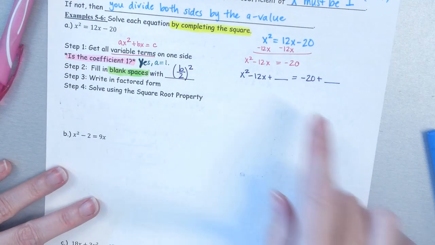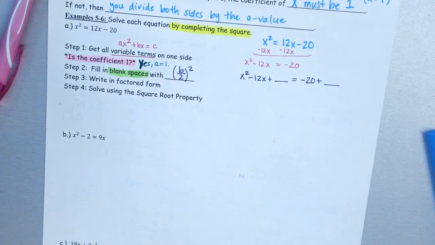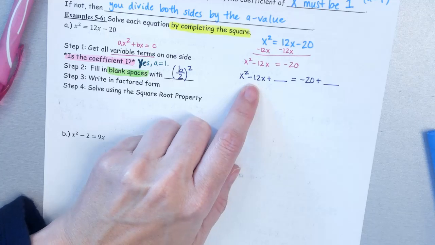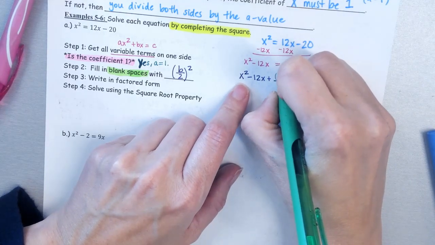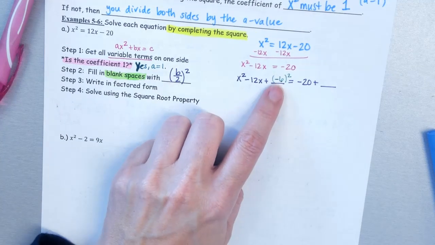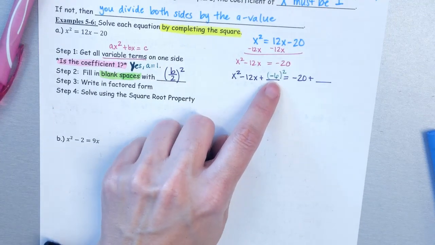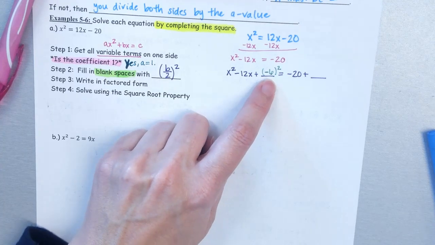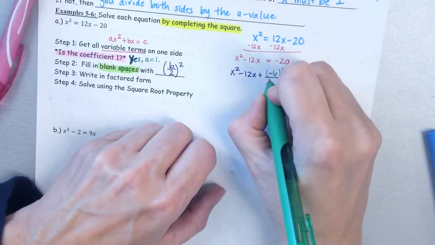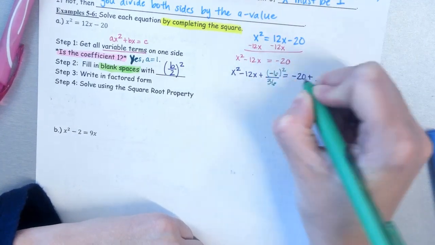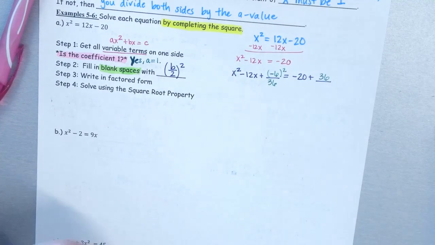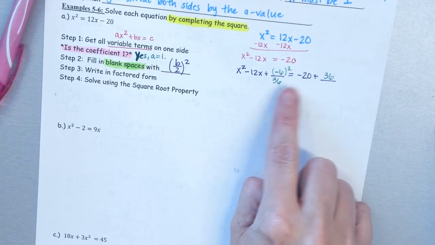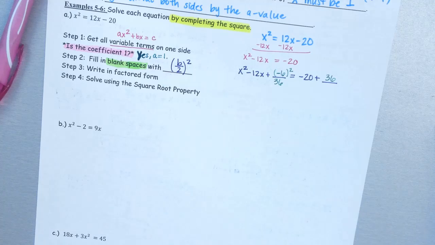Okay, so to complete the square, we're going to fill those in. So if you do negative 12 over 2, you get negative 6. And I like to write it like this, the negative 6 squared. I'll show you why in a second. Okay, and then on this side, I like to actually square it. So negative 6 squared is 36. So I'm going to write 36 here. Okay, you have the option to either write this as 36 or you can write it as negative 6 squared.